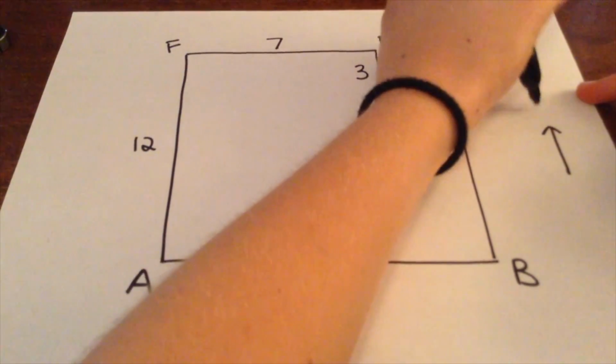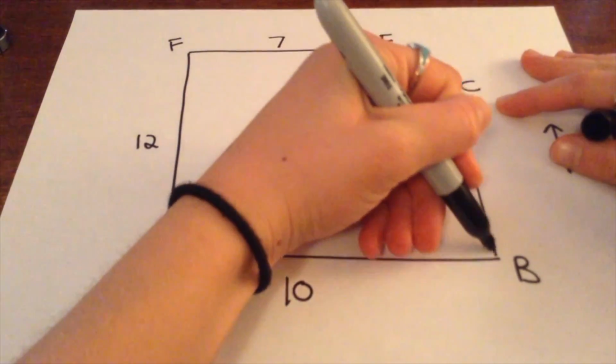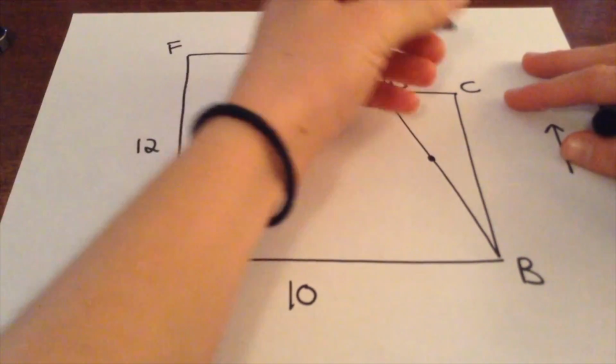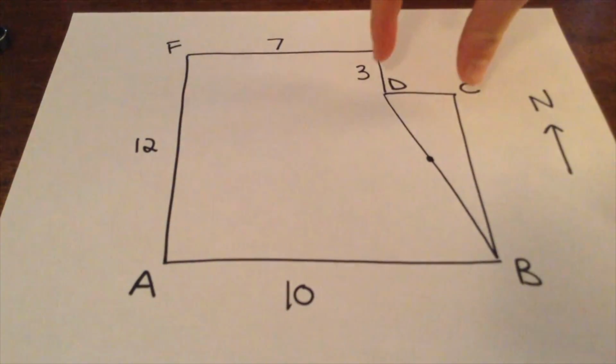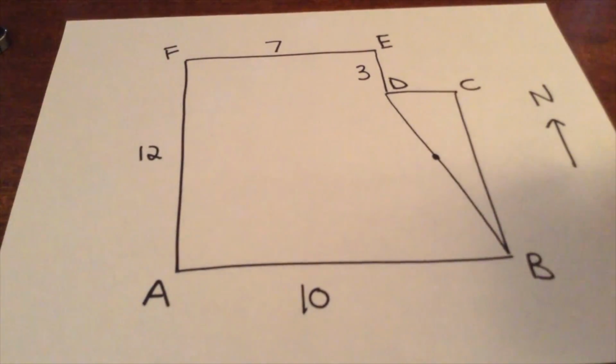So I'll just put an arrow for north there. So first I just draw where I think the water fountain would be. Because it's halfway between point D and point B, it has to be somewhere on this diagonal here, because it has to be halfway between this way and halfway between that way.